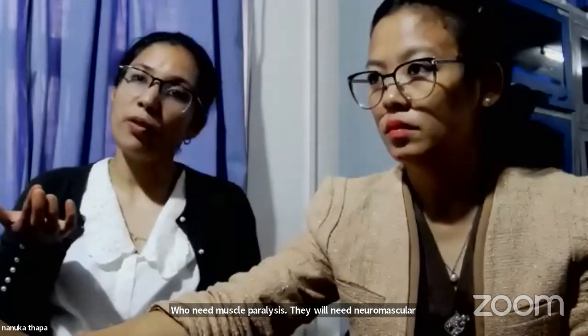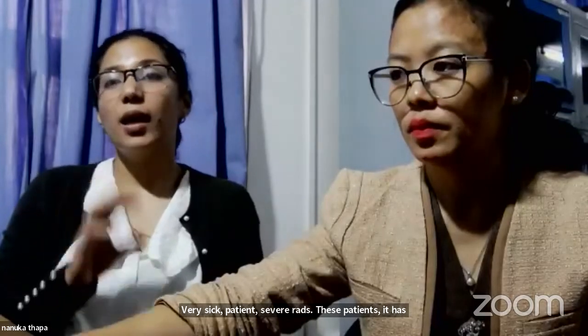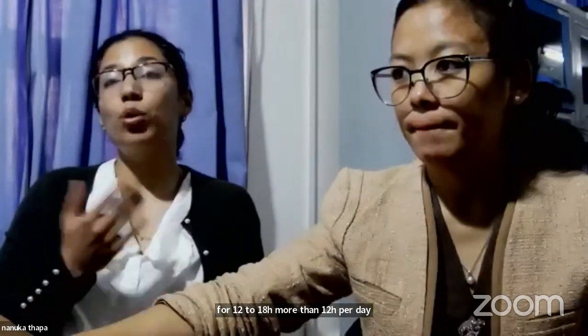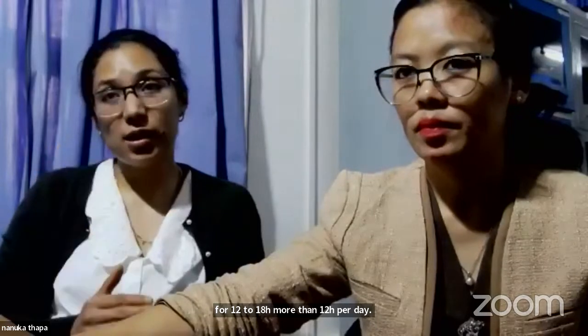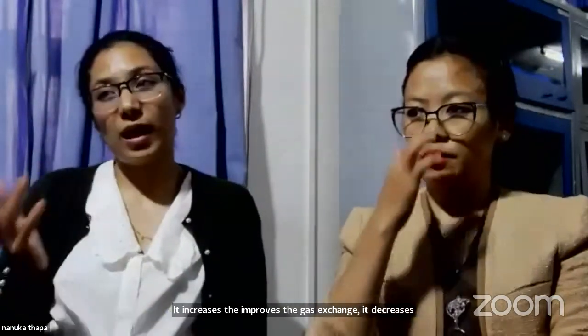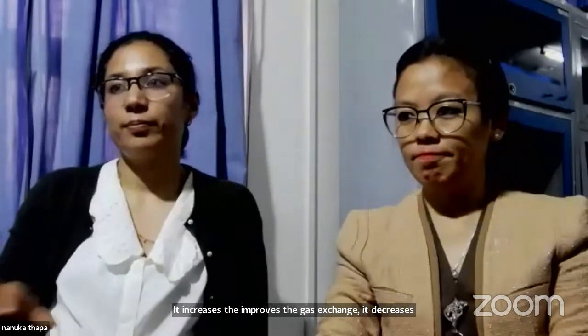These patients, it has been found, when they are made prone and kept prone for 12 to 18 hours, more than 12 hours per day, it improves the gas exchange. It decreases the amount of FiO2 needed. So they are kept on prone ventilation. So the indication is severe ARDS on PEEP more than 8, FiO2 more than 80-90%, and need for muscle relaxant and deep sedation. These patients benefit with prone ventilation.